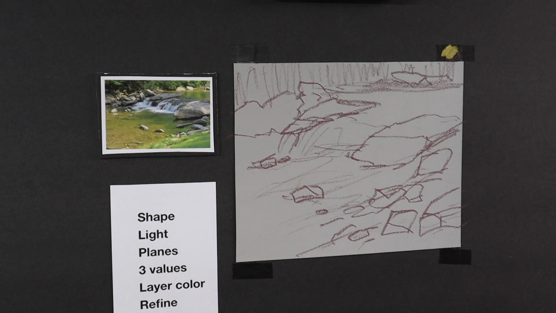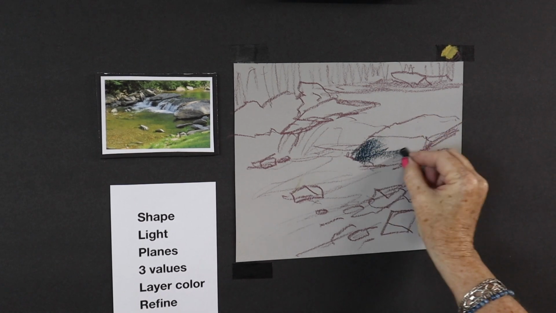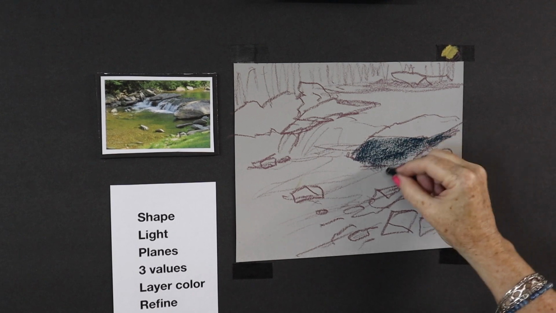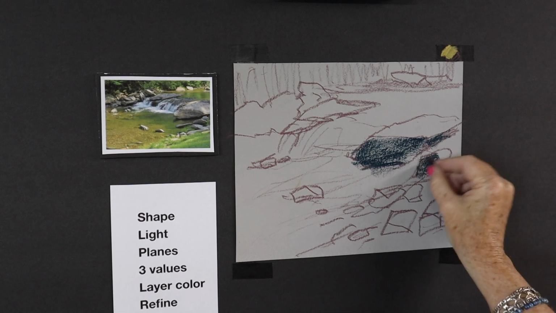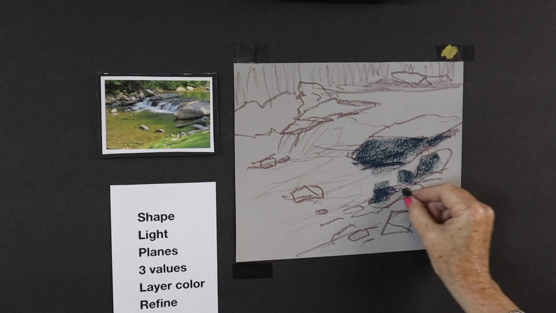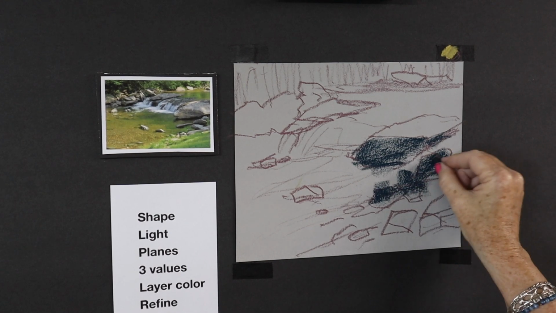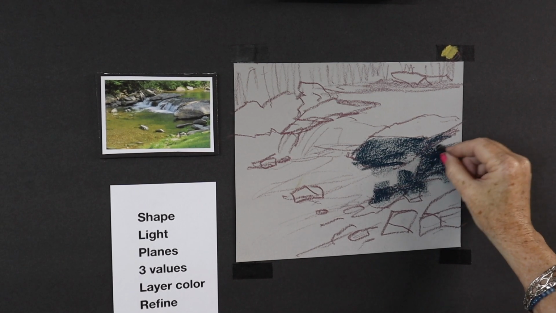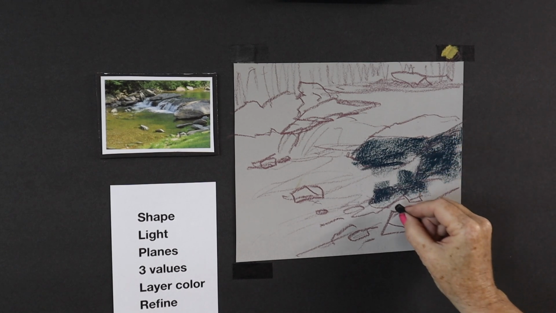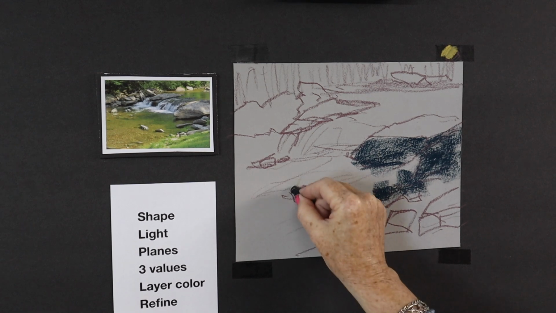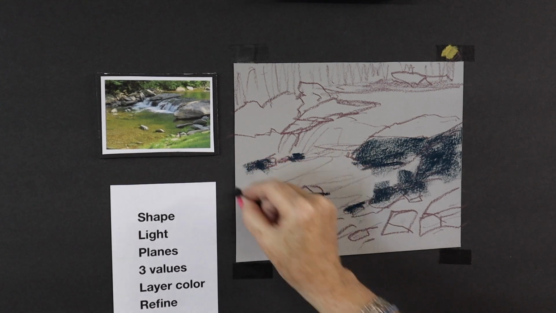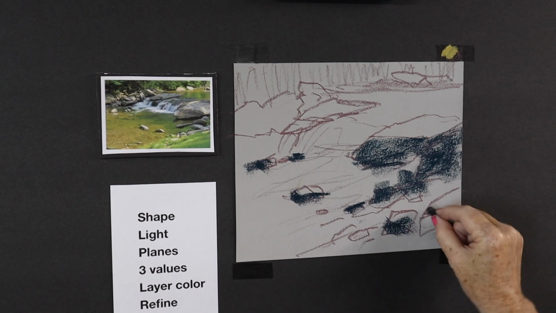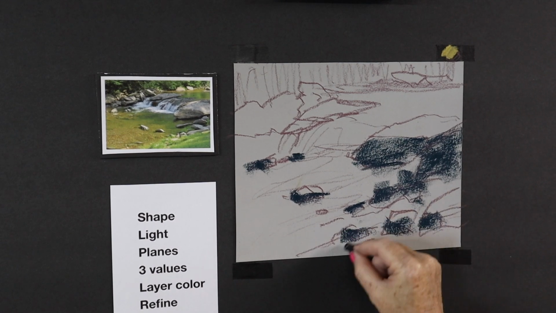So let's begin with the dark. So the dark is going to be anything that's in the shadow side. So this part of this big rock is in the shadow, especially right under it. These rocks here, right on the edge, are all in the shadows. I'm going to mass them together. These rocks are not getting sunlight. All of this is in the shadow. This is in the shadow of these rocks that are kind of sticking up out of the water. These little rocks that are in the grass.